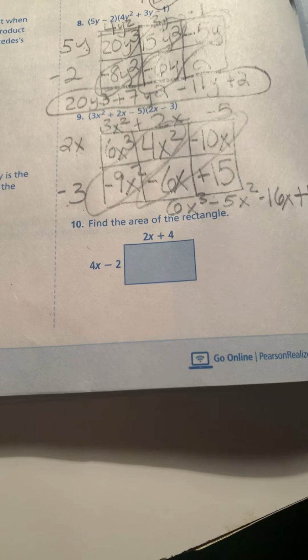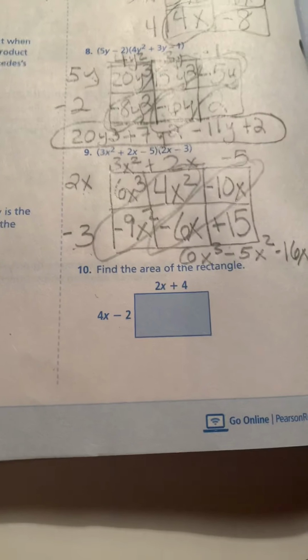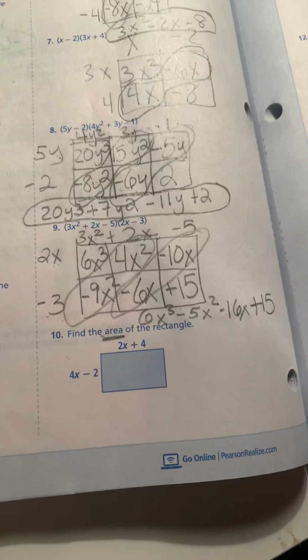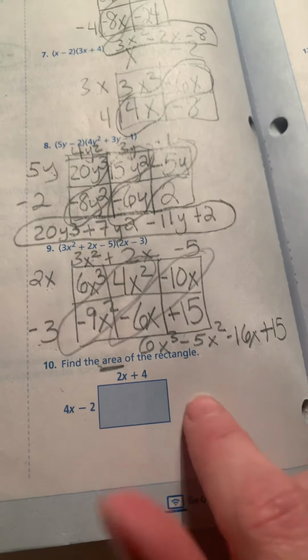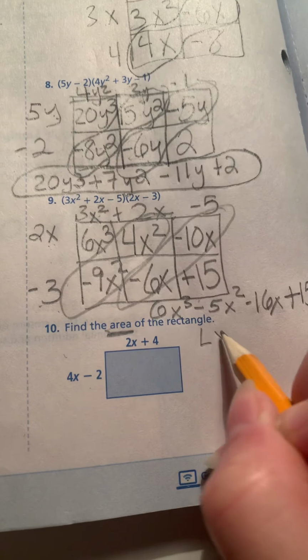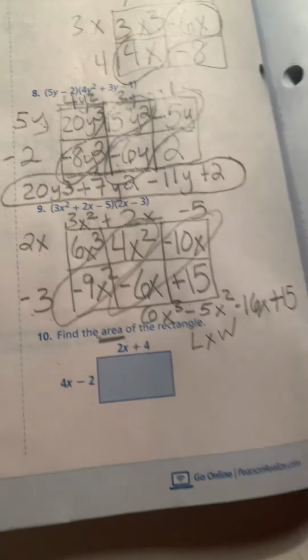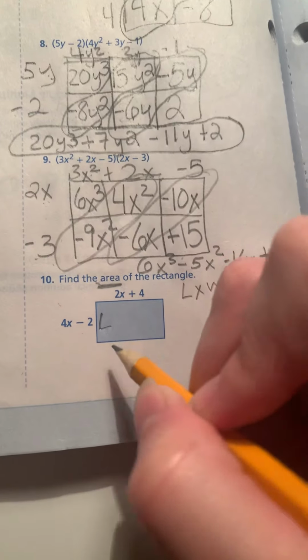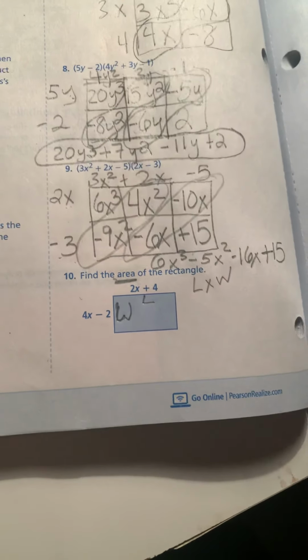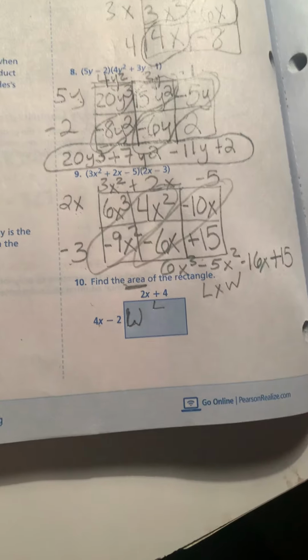Find the area of the rectangle. So when you see problems like this, you need to just immediately think, what do I know about area? This is a rectangle. What do I know about the area of the rectangle? Area of a rectangle is length times width. Okay, so we're doing length. I guess that technically would be the width, and that's the length. Regardless, you're multiplying this times this.